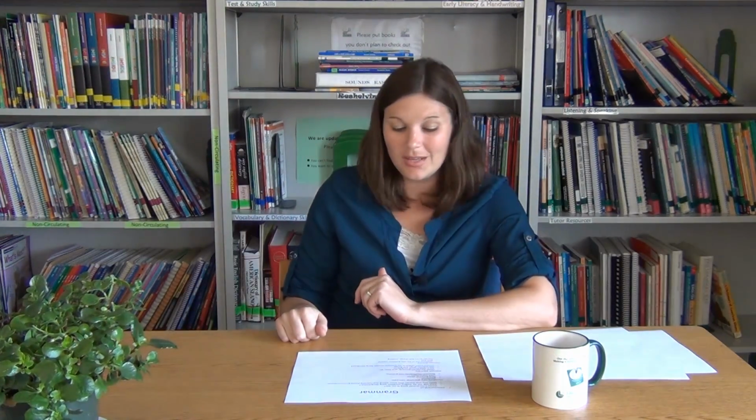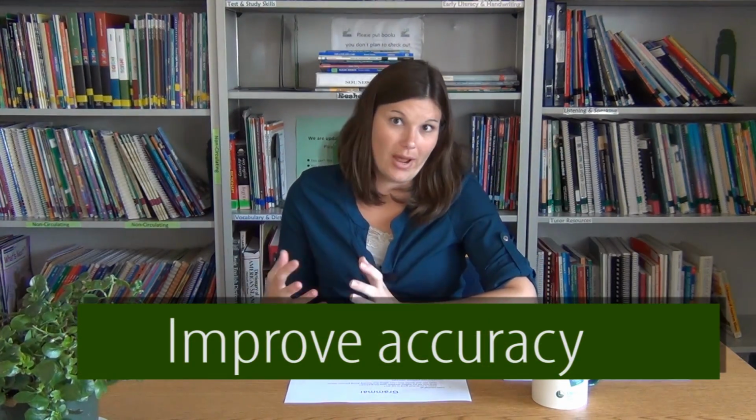It's giving a situation that they really will use in their daily lives, and it's allowing them to practice the language in a safe place. And that's something that your student can leave your lesson and go right to the bank and use the language that they just learned from you. So those are ways to improve accuracy with grammar.